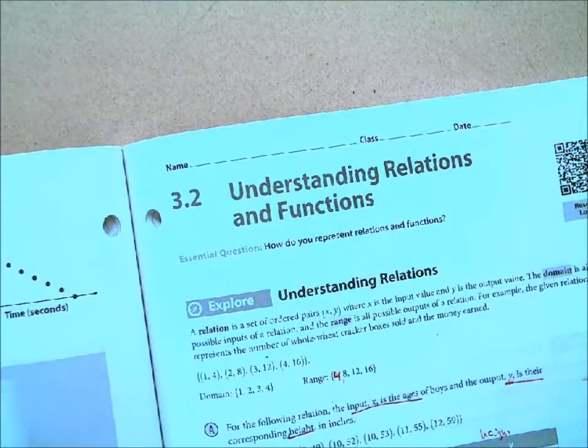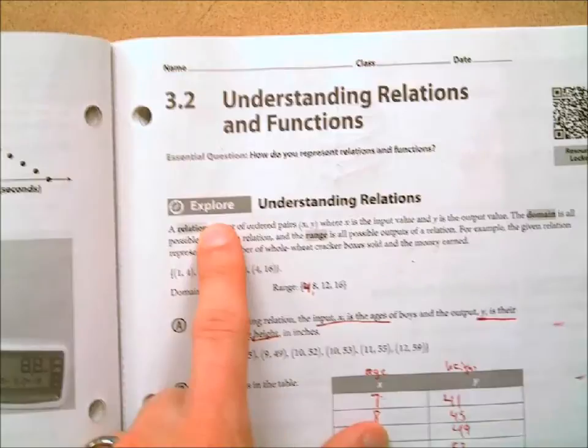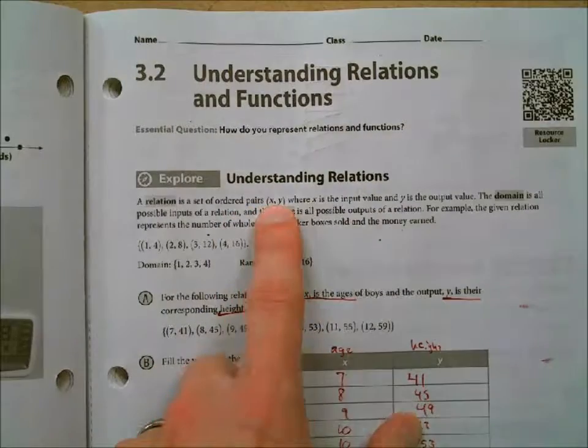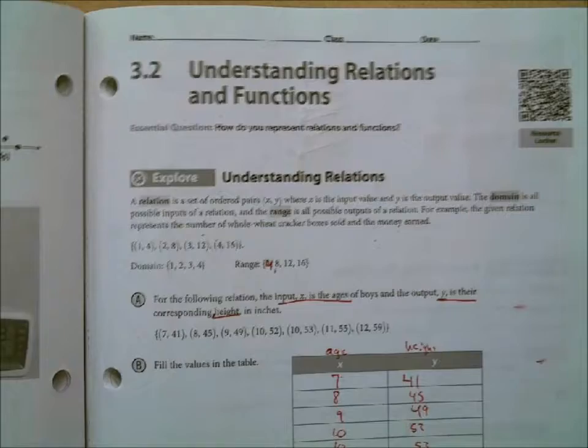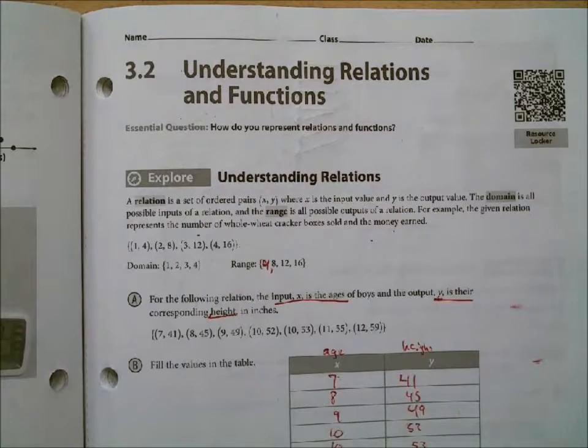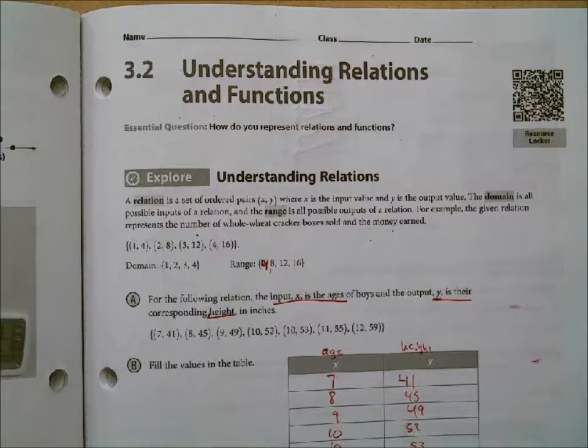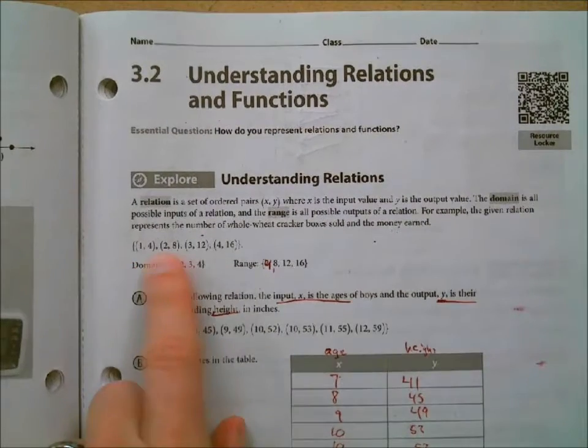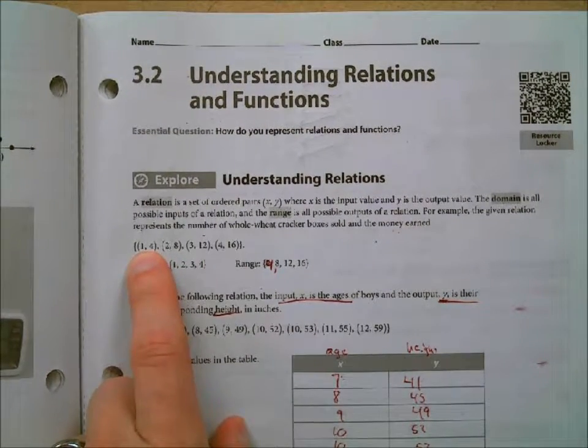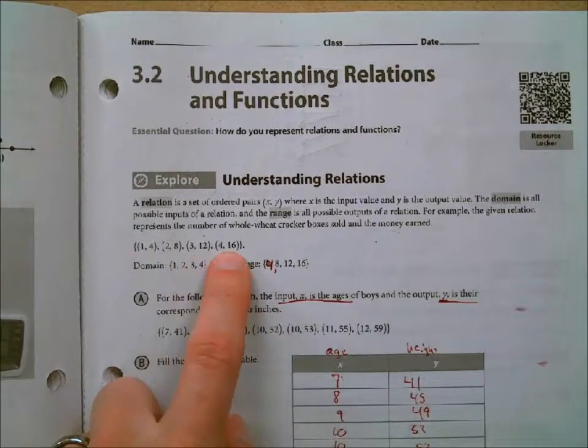Just a relation is a set of ordered pairs, x, y, where x is the input value, y is the output value. Okay? Sometimes we're given what the relation is, and sometimes we're just told here are some numbers that are related. So for example, right here, it looks like we just have 1 and 4, they're related, 2 and 8, 3 and 12, 4 and 16, and they're all related as ordered pairs.